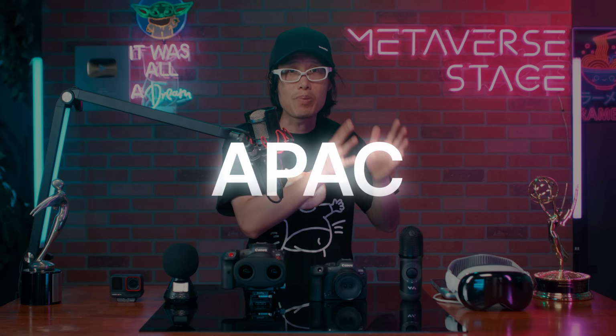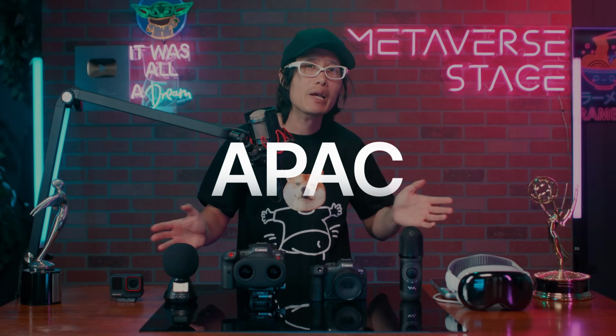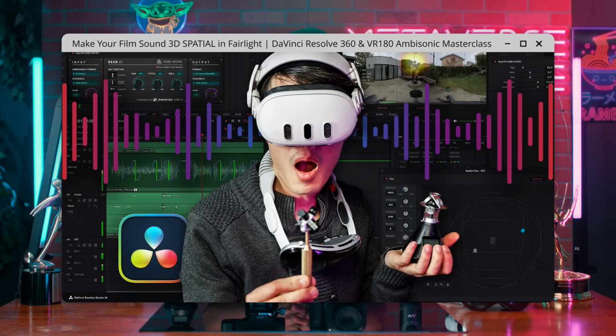While stereo audio will still work, we recommend encoding your audio using Apple Positional Audio Codec, also known as APAC. The good news is, for APMP files, Vision Pro uses the same Ambisonic audio format that's already supported on Meta Quest and YouTube VR. So if you've been following my Ambisonic audio tutorial in Reaper or using the Fairlight in DaVinci Resolve, you are already on the right track.